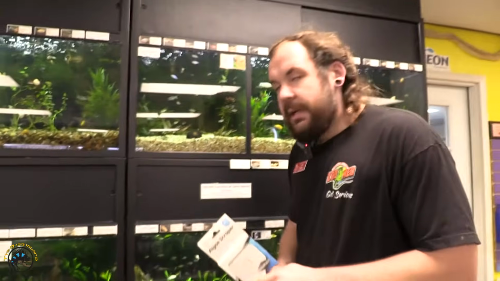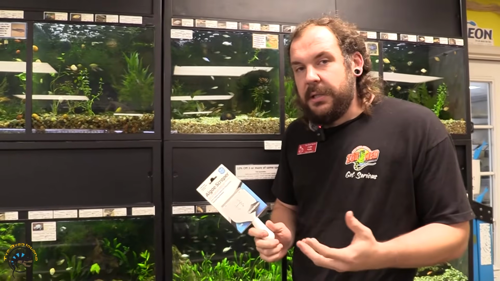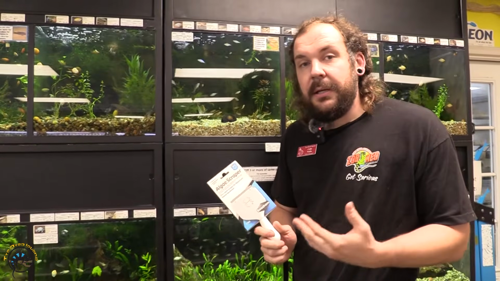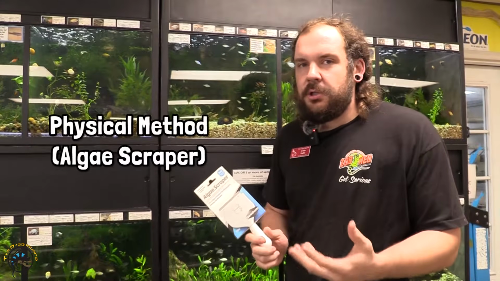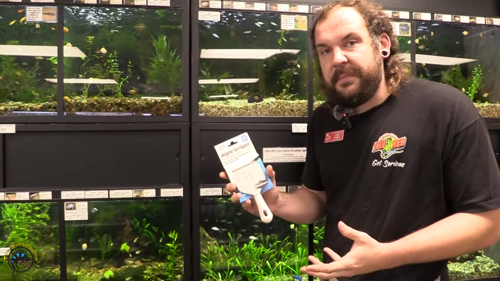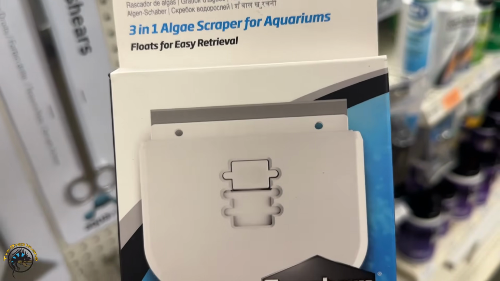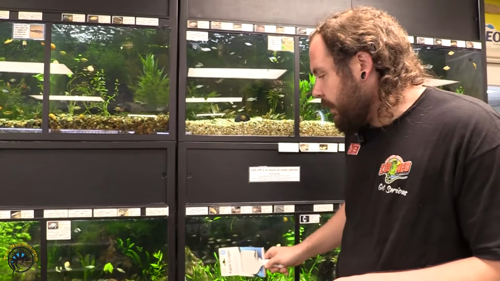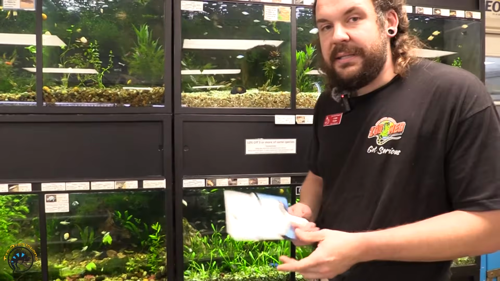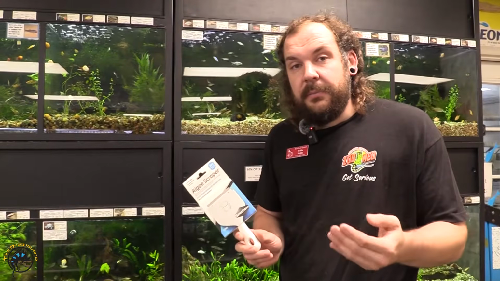For example, as far as algae buildup on your glass, you can use snails and things like that to some degree, but in effect, the most efficient, direct manner of removing that, we're going to mechanically remove it. So a product like our algae scraper from Seachem, these have both a pad for acrylic and a blade for glass. It's going to help you to really remove all that hard algae that is built up on the glass and the surfaces of the tank. However, obviously on plants and decorations and things like that, that can be a little bit more tricky.